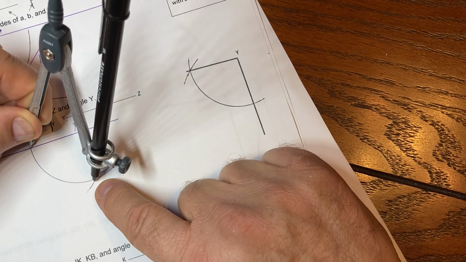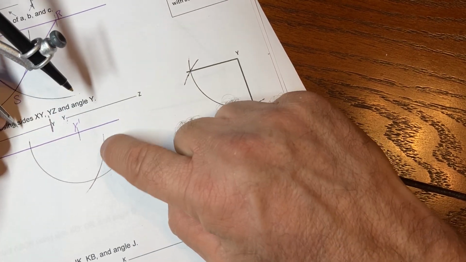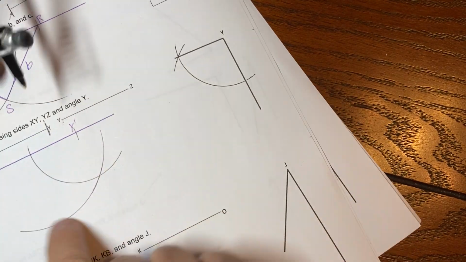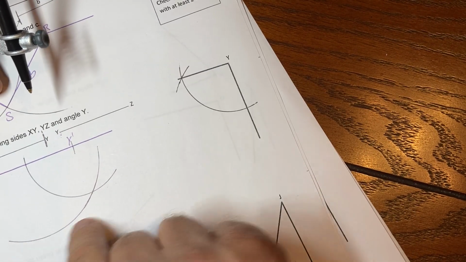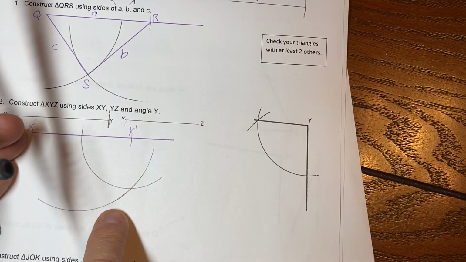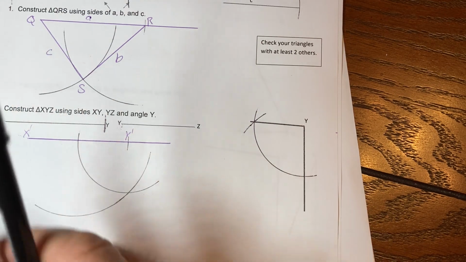If you want to do all that stuff, sure, go ahead. If you want to go more over here, sure, go for it. It's wasted stuff. To me, it's going to be confusing. So I really didn't need to do all that. This is the only point that we need.